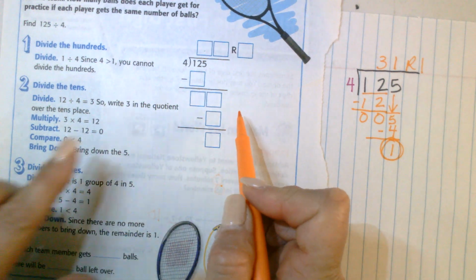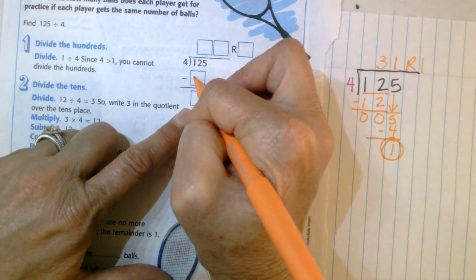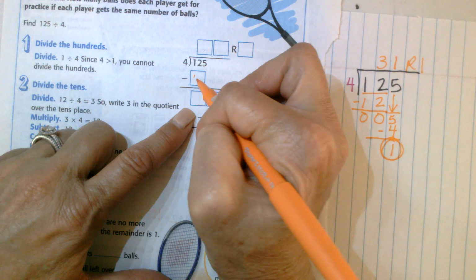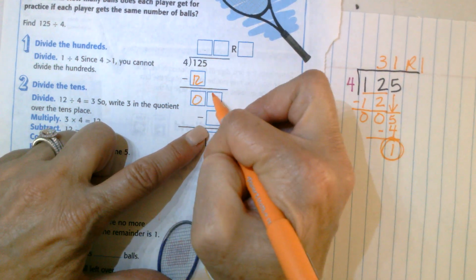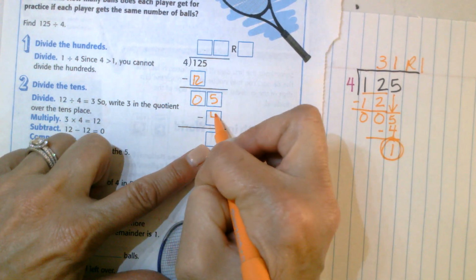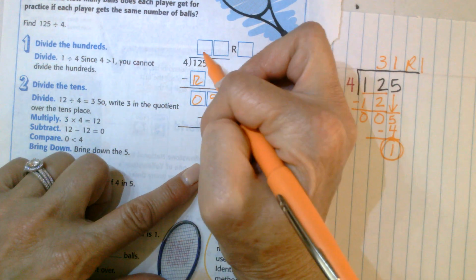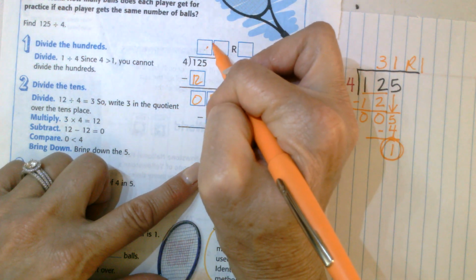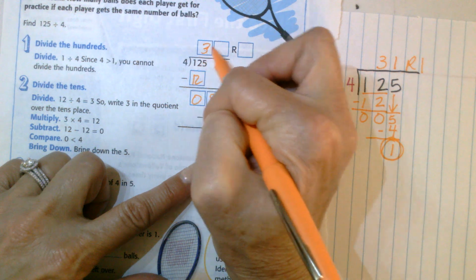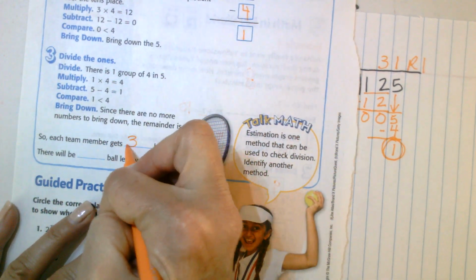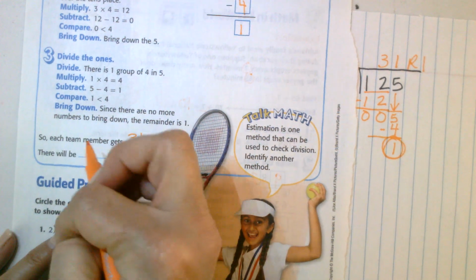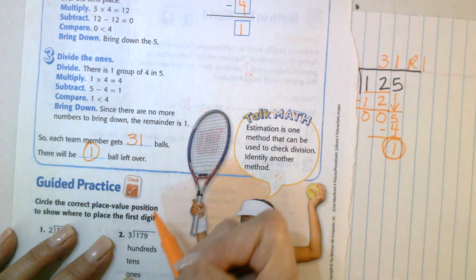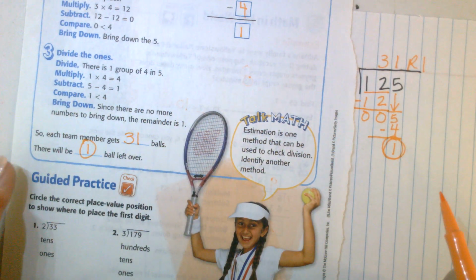If I did the same thing over here, you could see it would be exactly the same. 12, 0, bring down the 5, 4, remainder 1. Oops, I forgot to put the quotient up there. Sorry about that. Should be 31. Remainder 1. Okay? So each player is going to get 31 tennis balls, and there's going to be 1 tennis ball left over, so nobody can have that one.